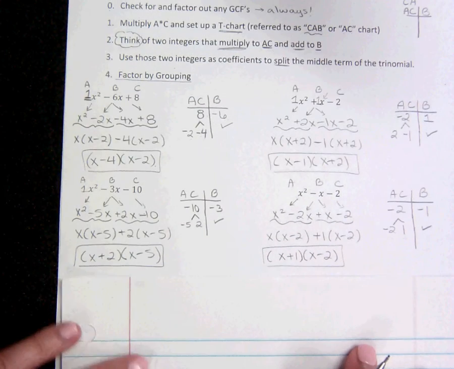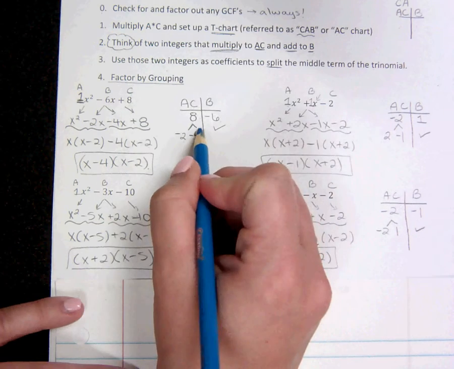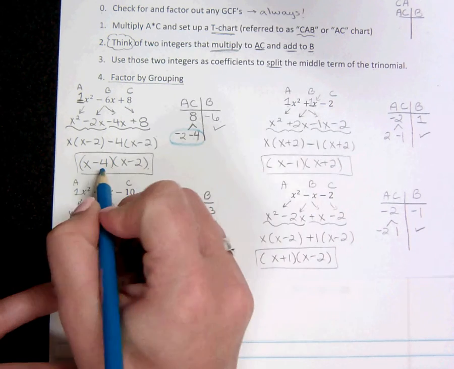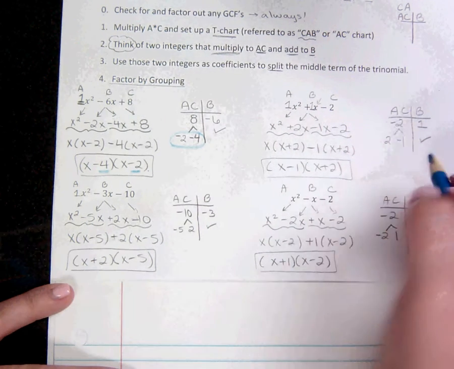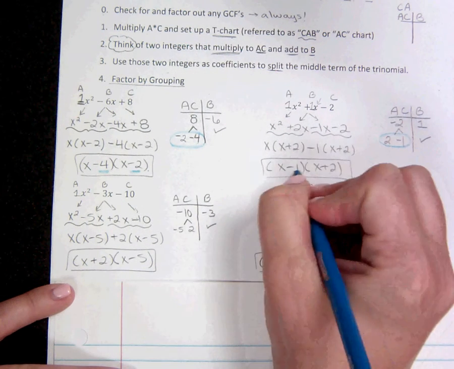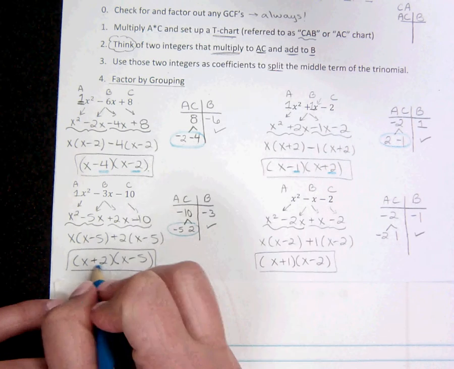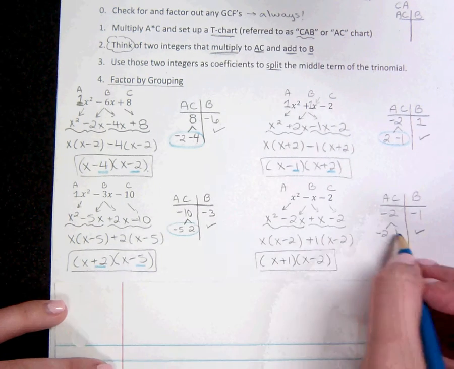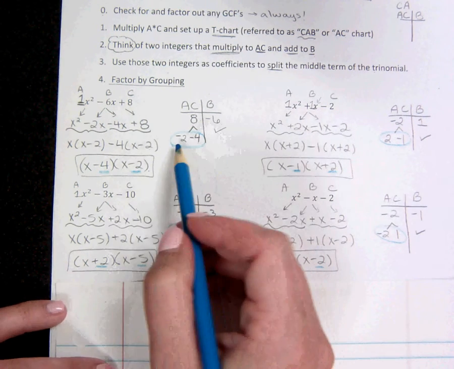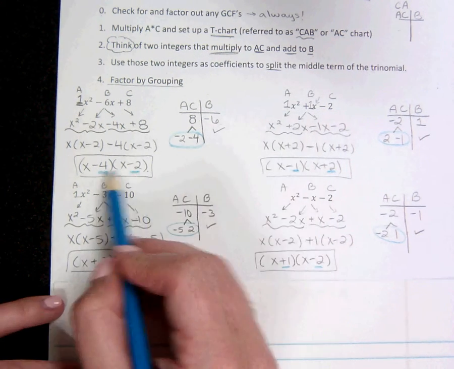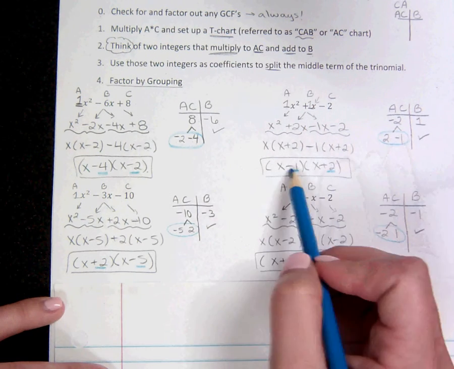I want you to look at your AC pair, the pair we picked, and the two numbers that ended up in the final expression. You'll notice that they're the same. So I picked -2 and -4. -2 and -4 ended up in the binomials. I picked +2 and -1.